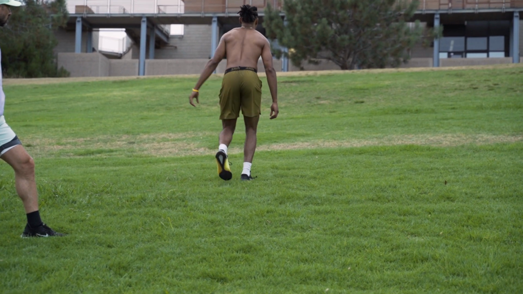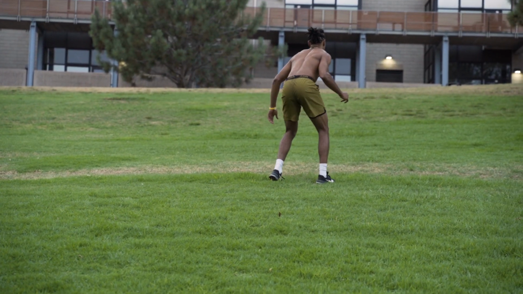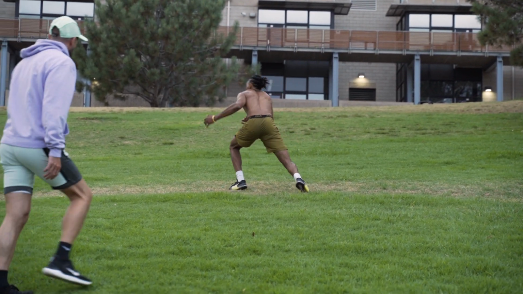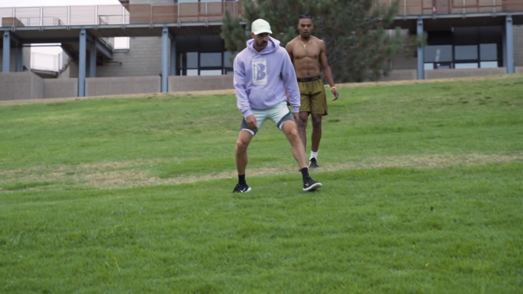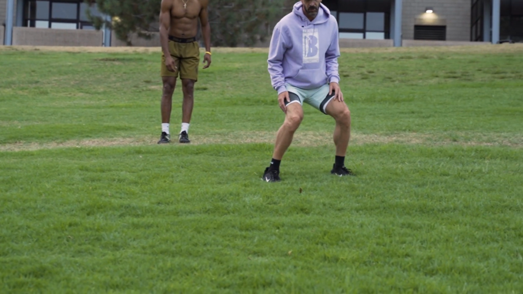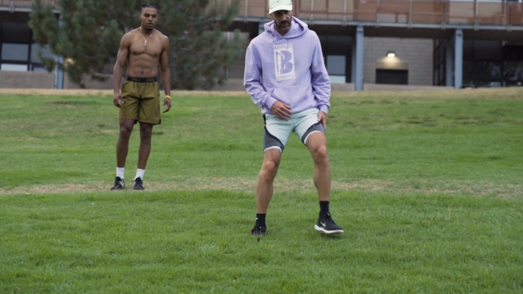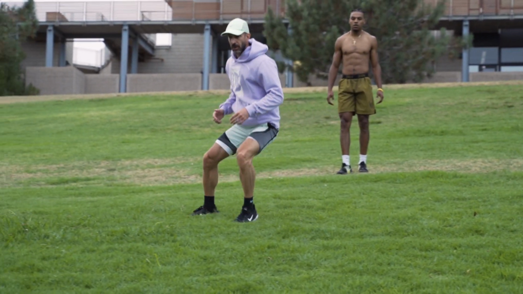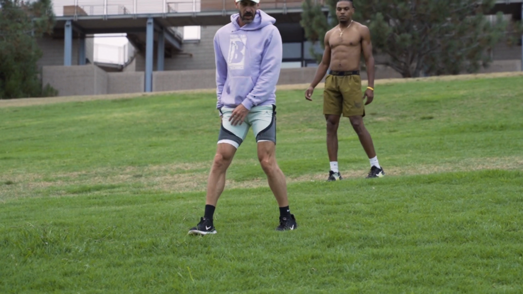Good. Good. Now you can delay going down. Why don't you add the step back right away to that delay? But you're working just like that.